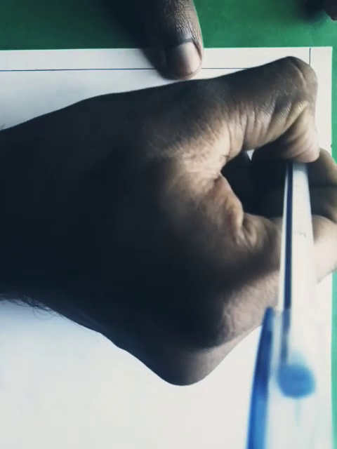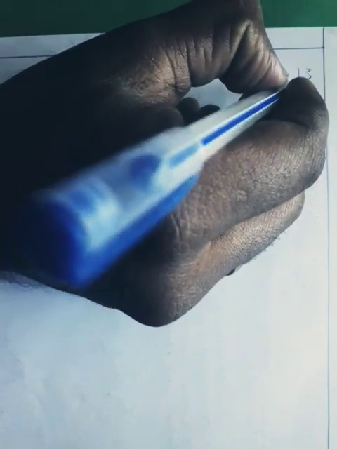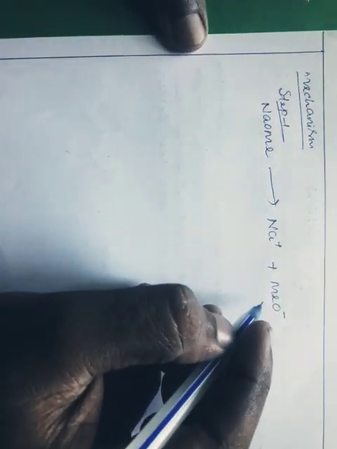The mechanism for this reaction goes through two steps. In step 1, the sodium methoxide will give Na plus and MeO minus. So this MeO minus will attack in step 1.